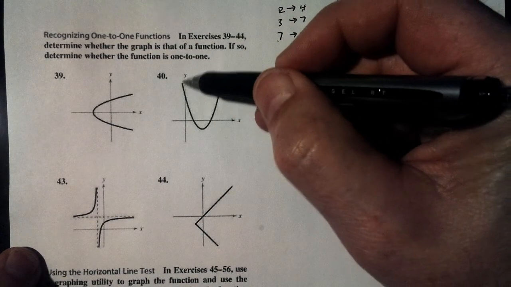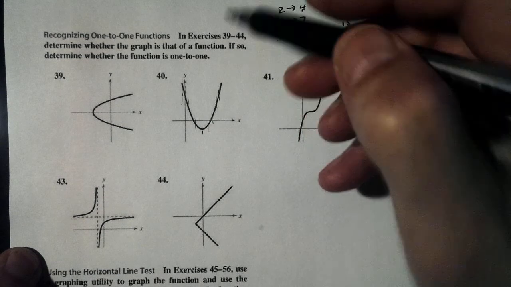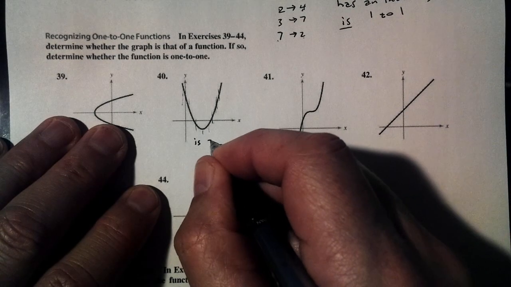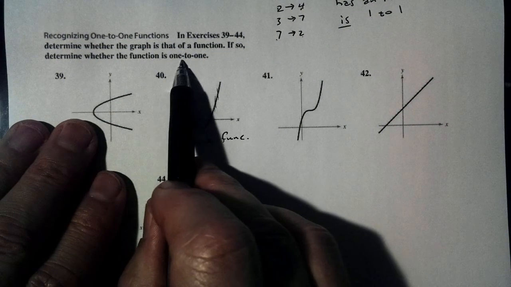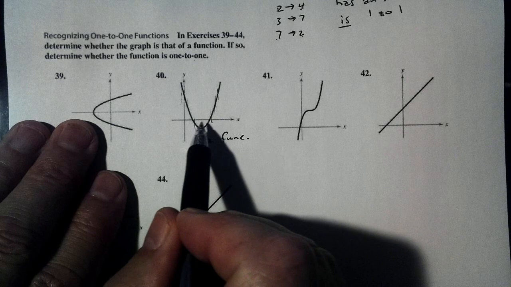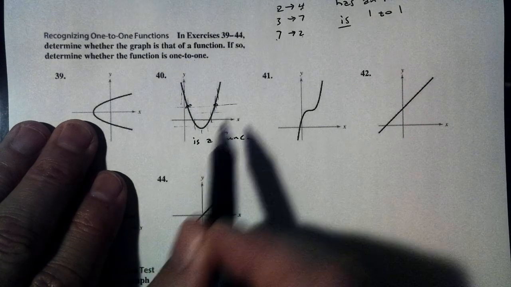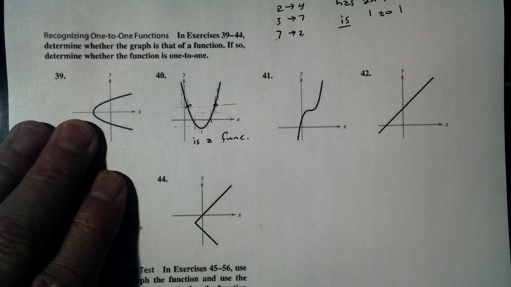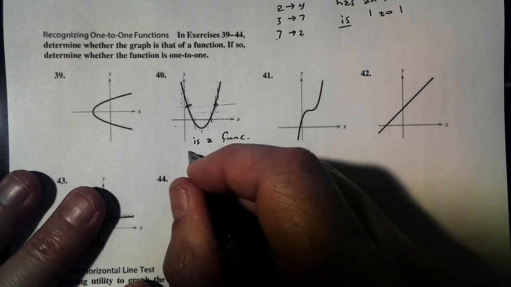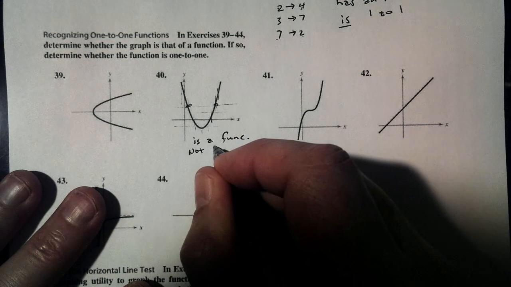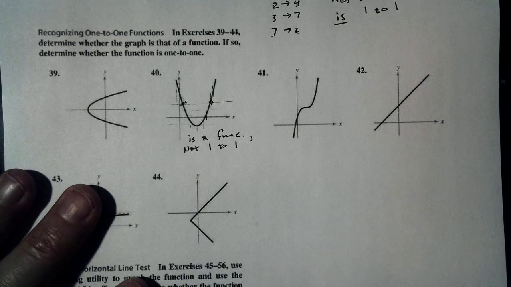Well, if it's a function, does it pass the vertical line test, number 40? Oh, 40 definitely passes the vertical line test. It is a function. If so, is it 1 to 1? Horizontal line test passes through 2 points at some spot. Therefore, it's not 1 to 1. It does not pass the horizontal line test. It is a function, but it is not 1 to 1. So make sure to answer both those questions.